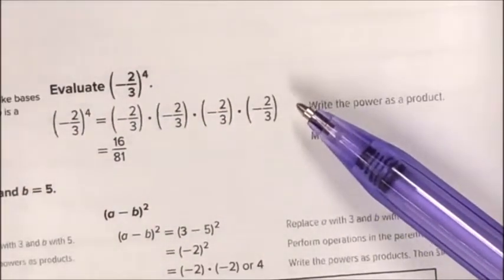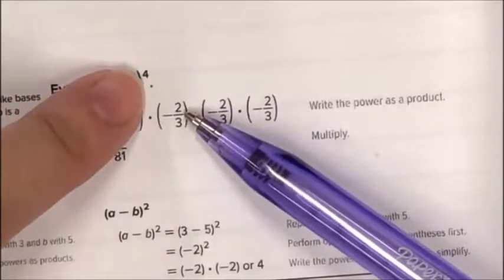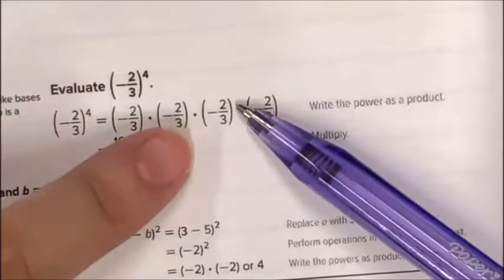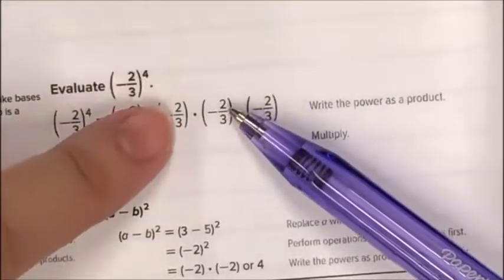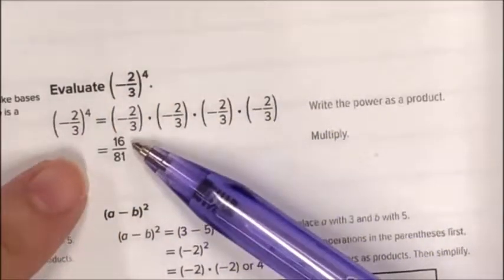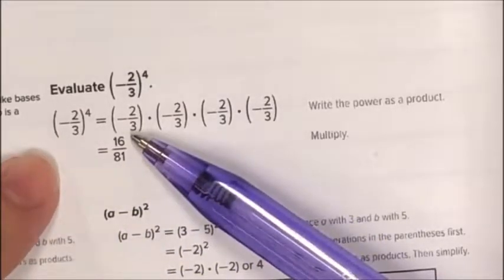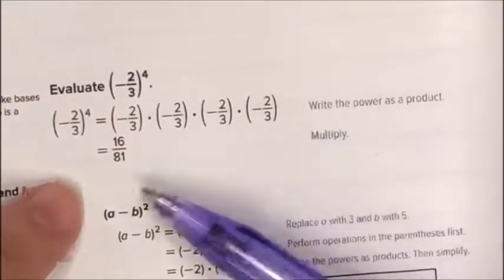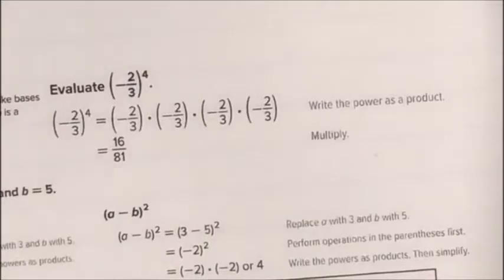Now with fraction multiplication, I just multiply straight across. Negative 2 times negative 2 is positive 4. 4 times negative 2 is negative 8. And then negative 8 times negative 2 gives me the positive 16. I do the same thing on the bottom. 3 times 3 is 9. 9 times 3 is 27. 27 times 3 gives me 81. So my final answer is 16 over 81.